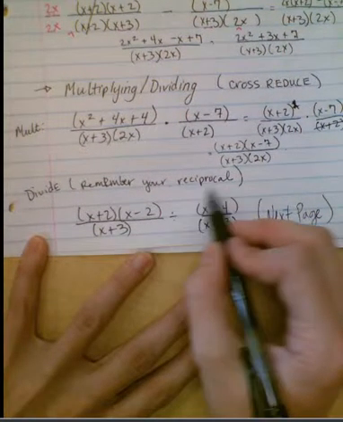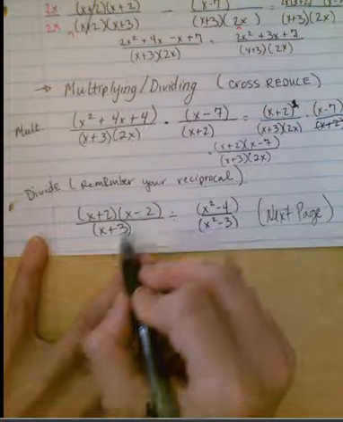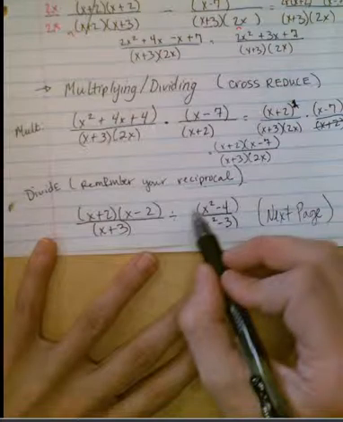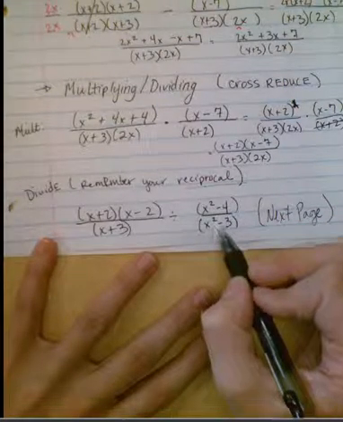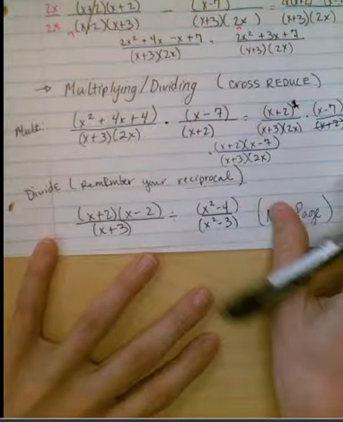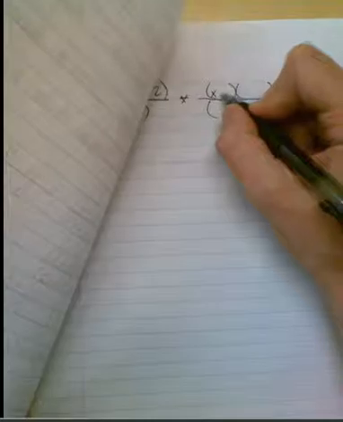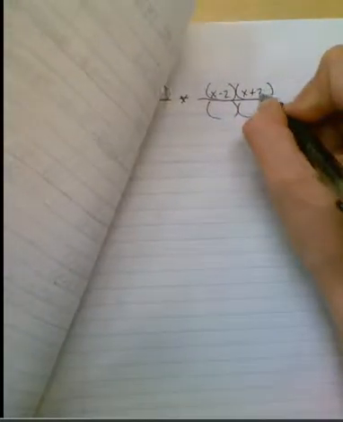Division, don't forget reciprocals. If I have a term divided by a term, I need to multiply by the reciprocal of the second term. I'm going to go to the next page so we have some space to work this out. I'm going to factor. So x squared minus 4 is the difference of perfect squares, so x minus 2 times x plus 2.